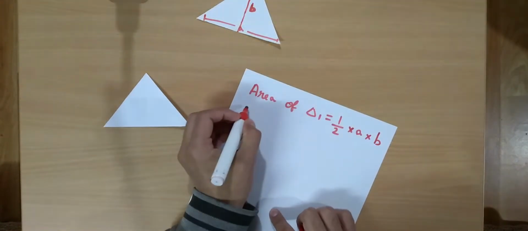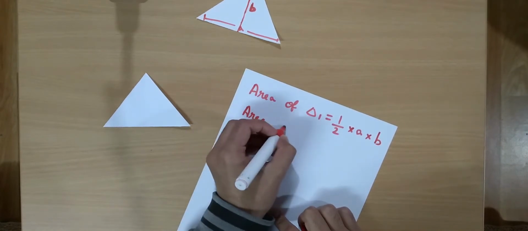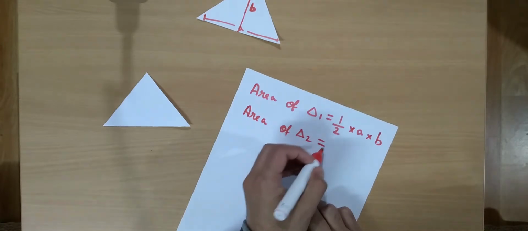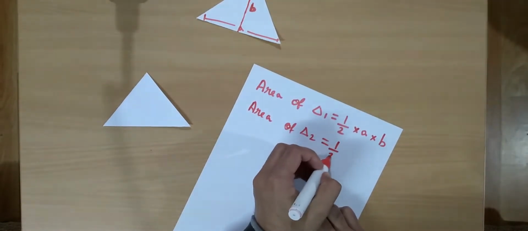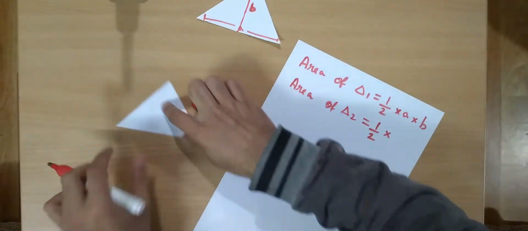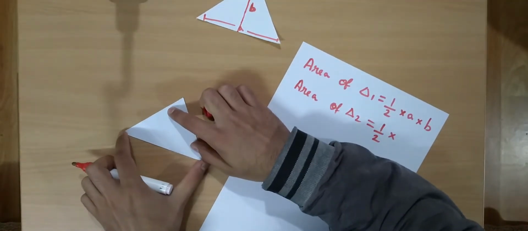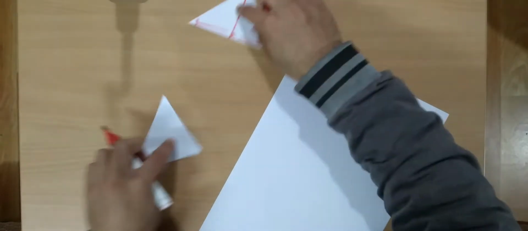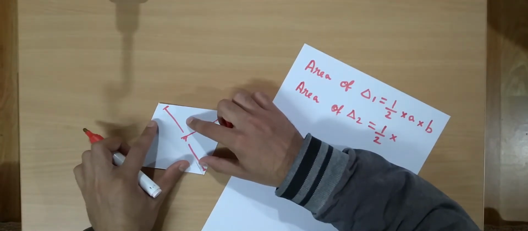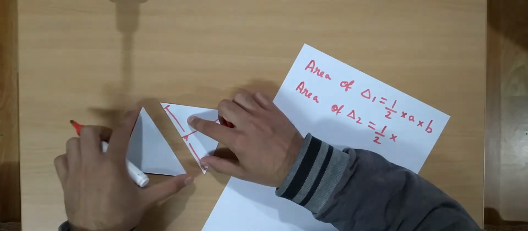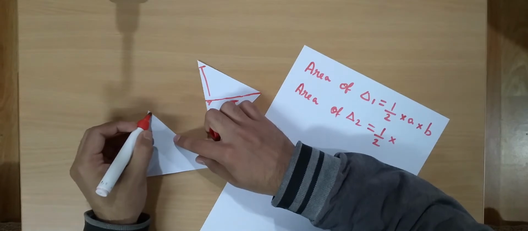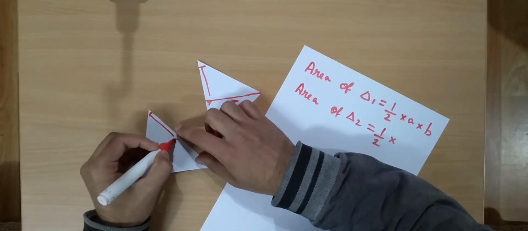What is the area of triangle 2? This triangle. So that is half times the base. So one thing that I need to remember is that this was a rhombus, right? So this side is equal to this side. So if that is A, this has to be A. So I'll label this side also as A.